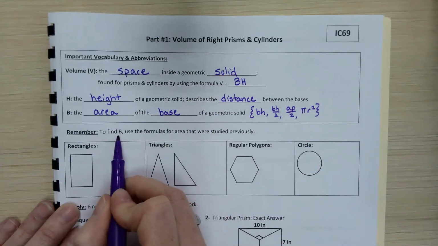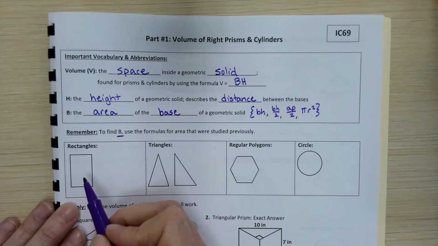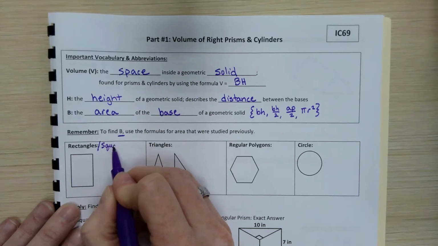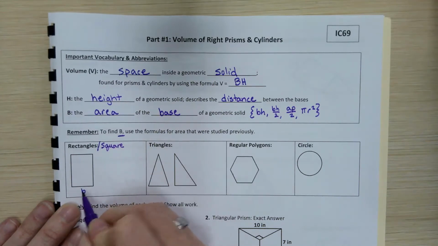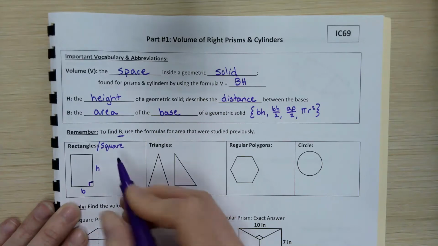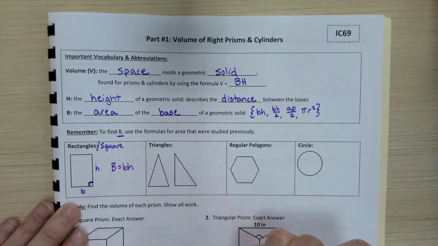To make sure that you remember which of those formulas goes with which type of base, we are going to fill those in down below. So if you have a rectangular base, or a square-shaped base would also apply here, that is when we're going to have a base and a height that are the two sides of the shape connected by a right angle. So that capital B would be found by doing lowercase b times lowercase h.